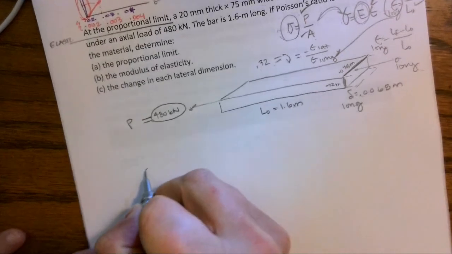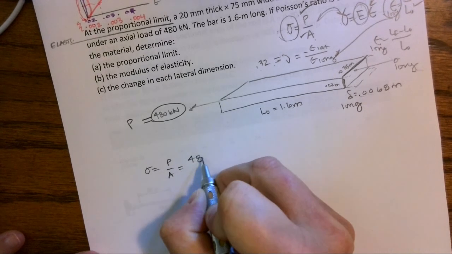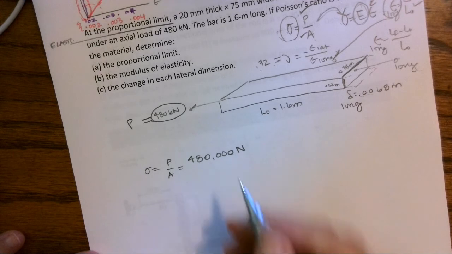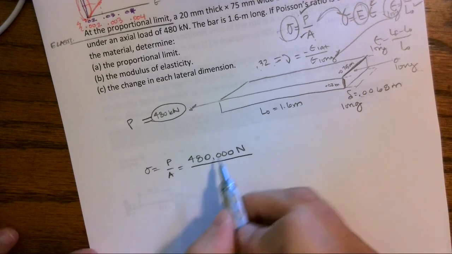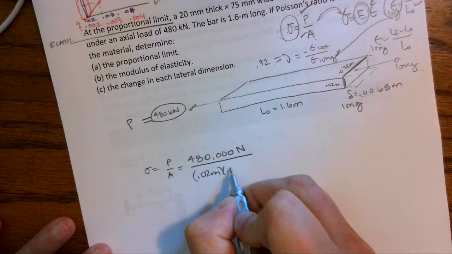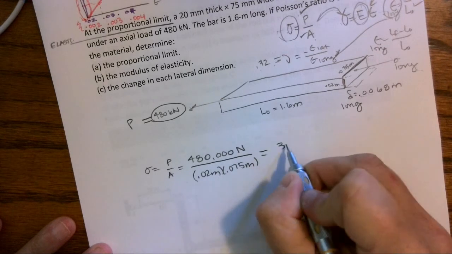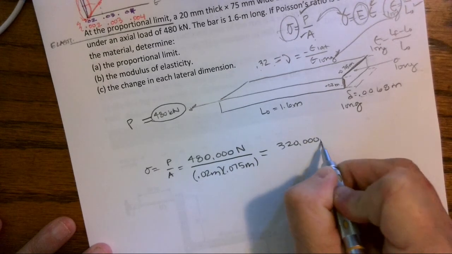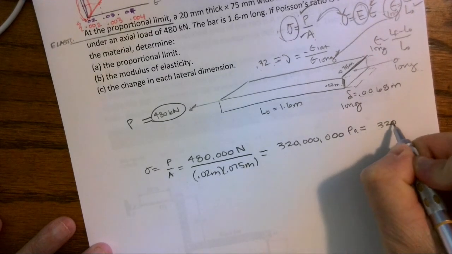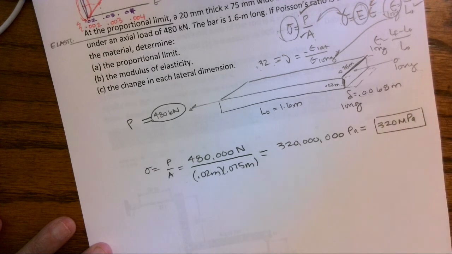Stress equals P over A. So I have 480 kilonewtons, and I'm just going to write that as newtons because I'm weird. And I have an original area, which I can see on here is 0.02 meters and 0.075 meters. And I can divide that out and get 320,000 million pascals, which is 320 megapascals. So this is the stress that's occurring.